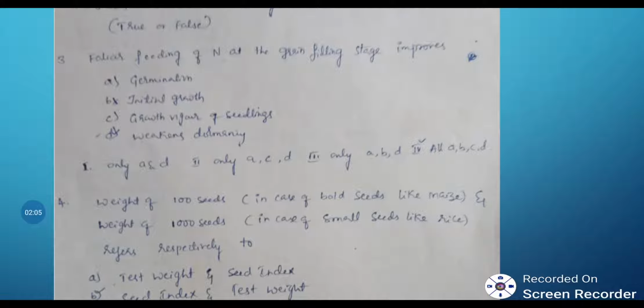If you give nitrogen in the initial stage, it gives better vegetative characterization. Here all the answers are true. That means foliar feeding of nitrogen at the grain filling stage improves germination, initial growth, and growth vigor of the seedlings.